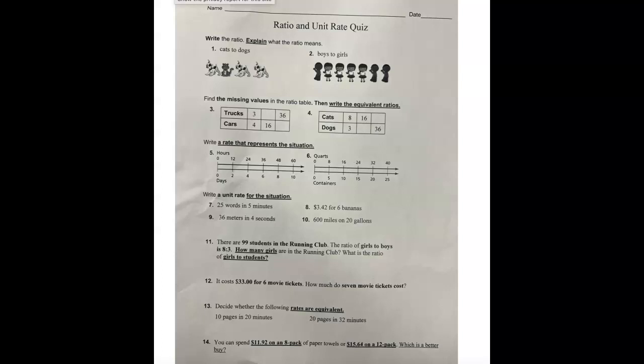It's a two-part question. So you're going to use that ratio given to you of girls to boys, 8 to 3. You have to guess and check to increase that ratio to where it totals out to be 99 students. Again, this is a tricky one. If you're having a hard time, skip it and come back to it.